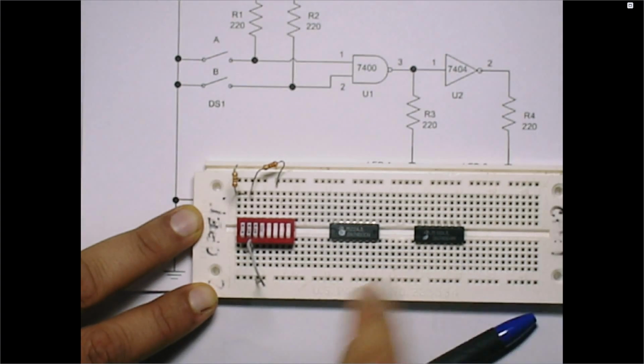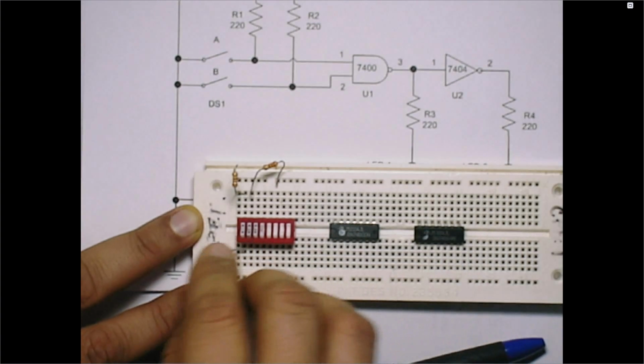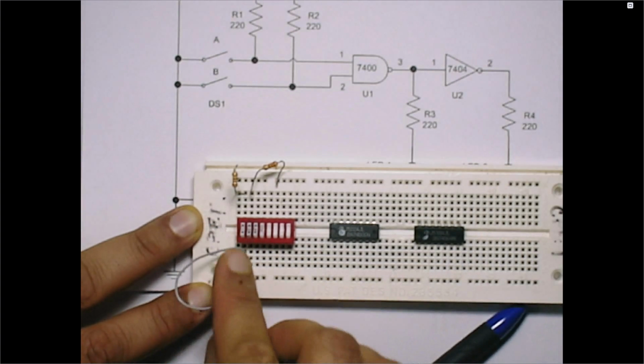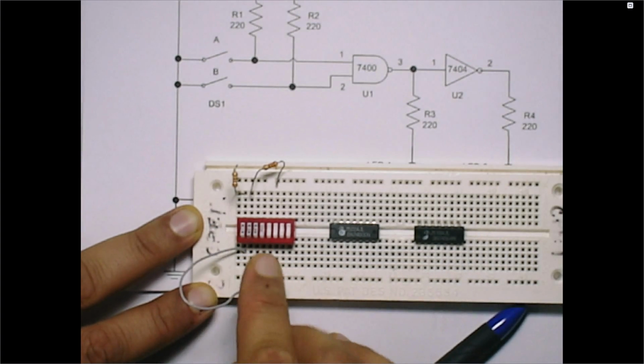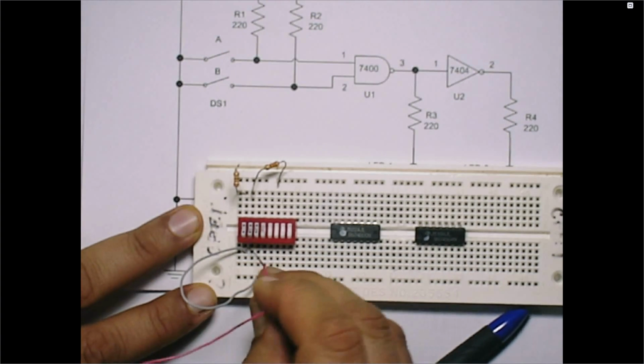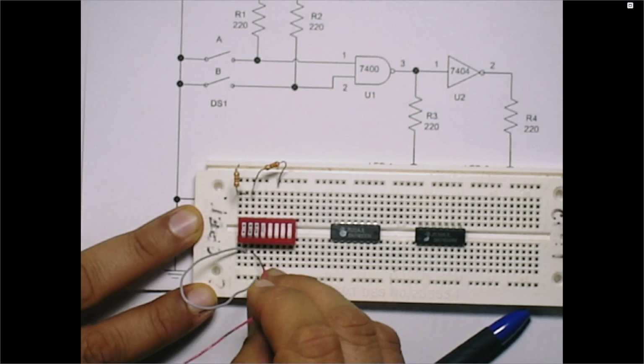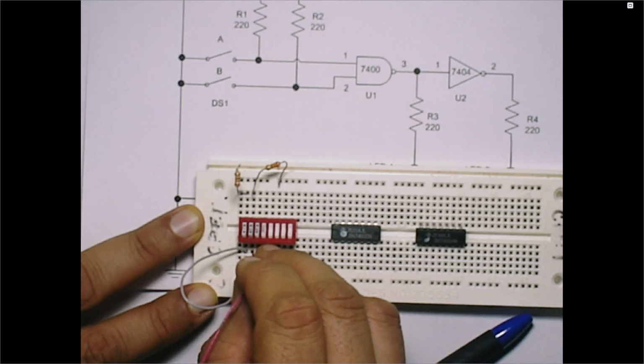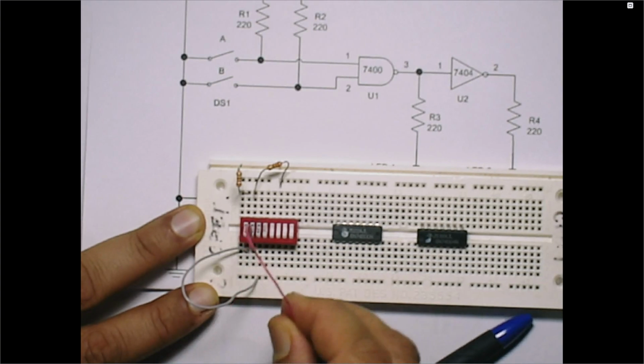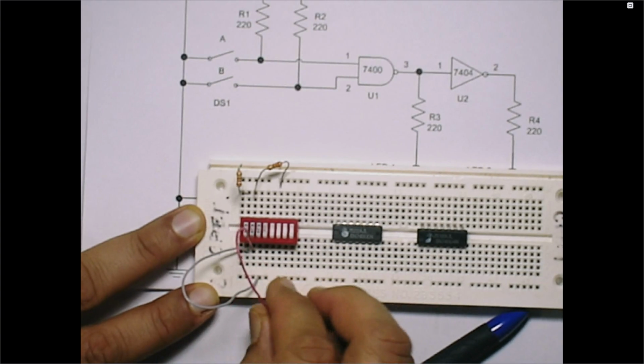Okay. Now this is my ground here. So I'm connecting one switch to the ground. Now I have to connect the other switch to the ground as well. So this is the other switch here. I can choose any of these points, no matter which one. I just chose one. It doesn't matter because all the points are the same, right? To the ground here. So my switches are ready right now.